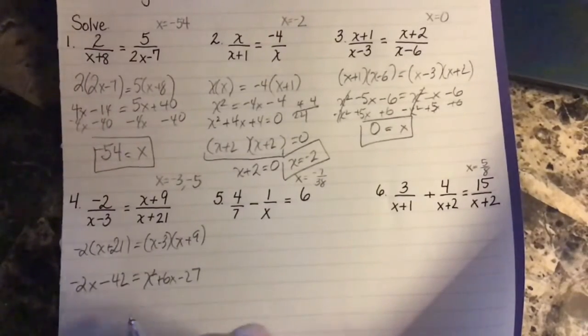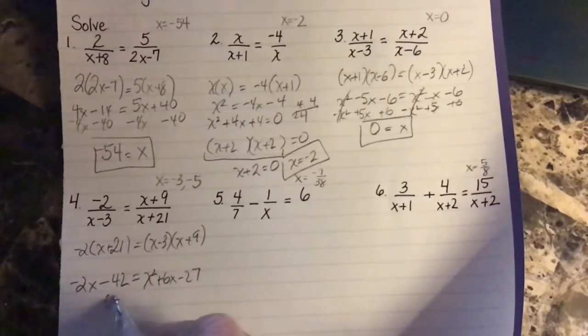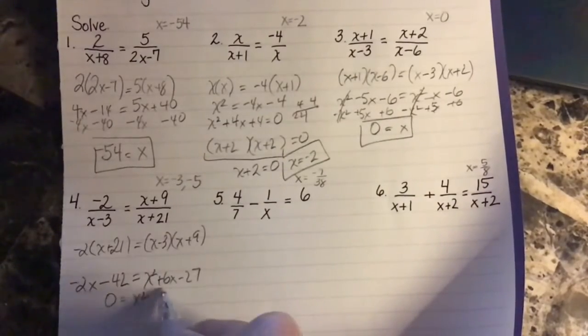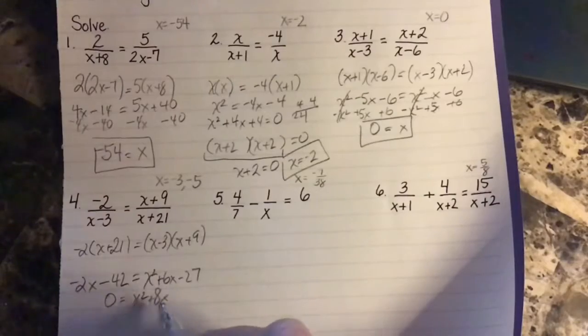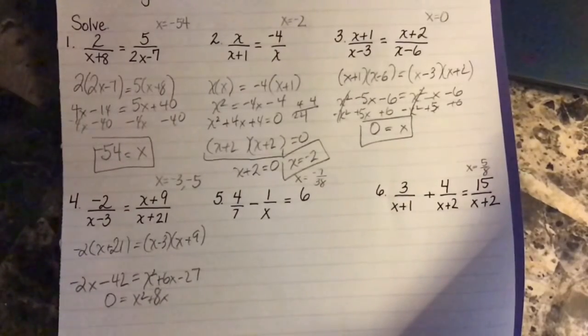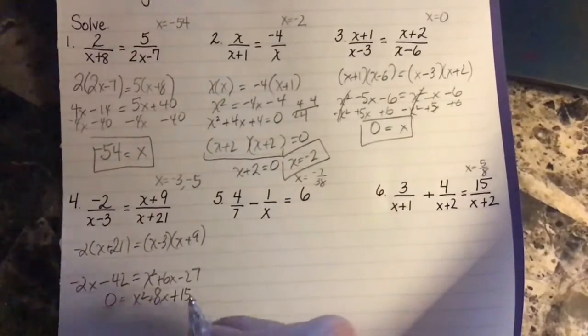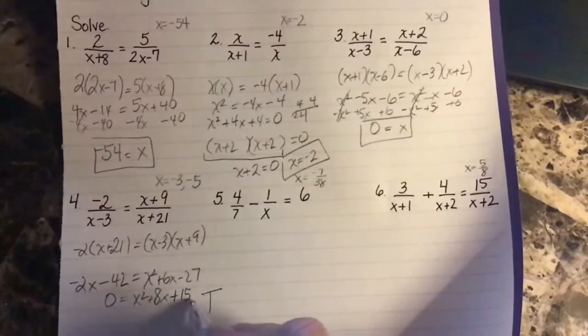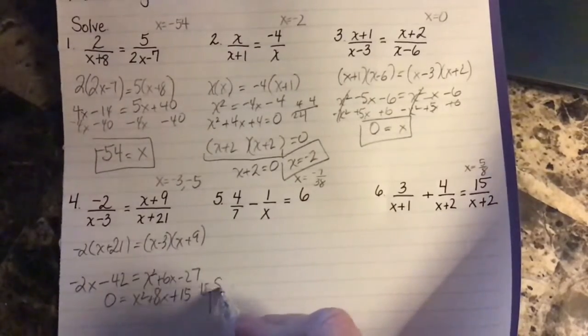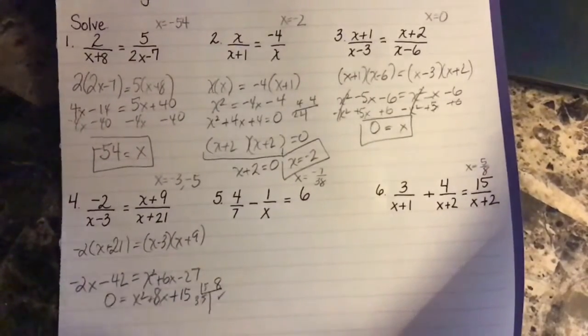I'm going to add 2x to both sides and add 42. So if I add 2x to 6x, that gives me positive 8x. If I add 42 to 27, is that 15? Yes. A times C, sum of B. Yes.